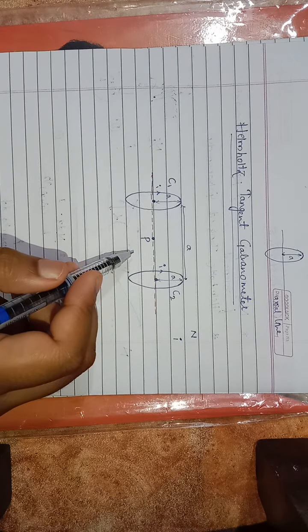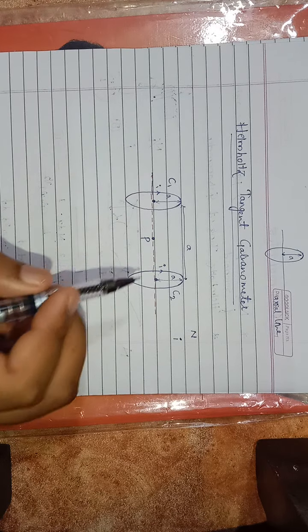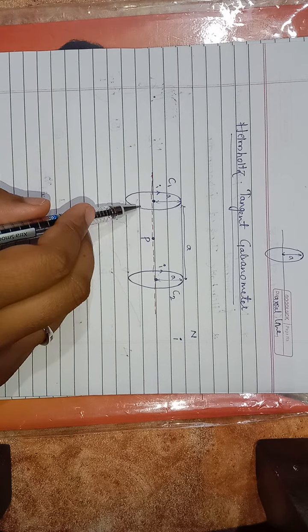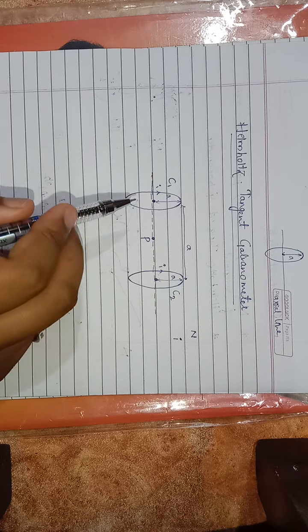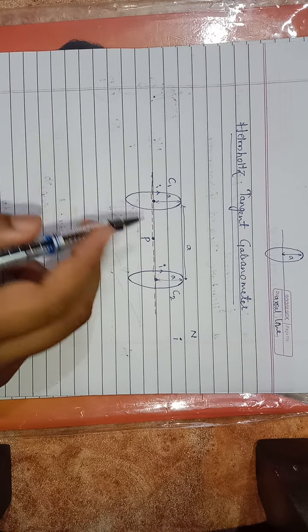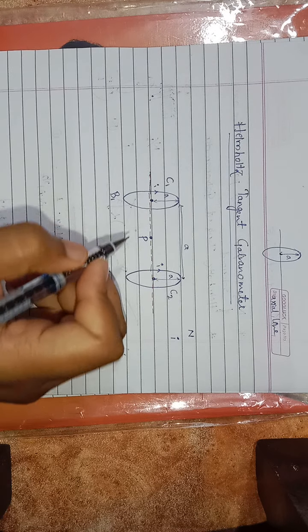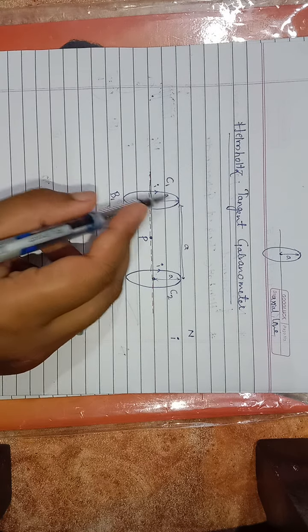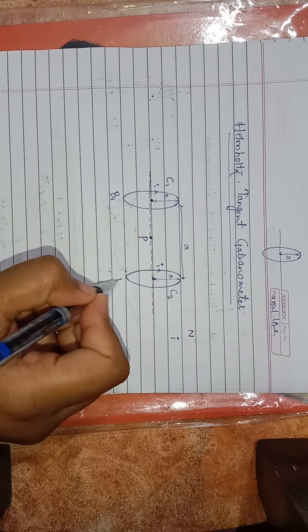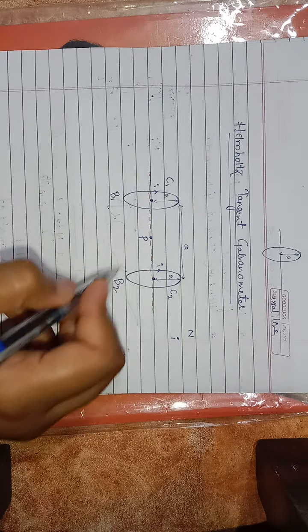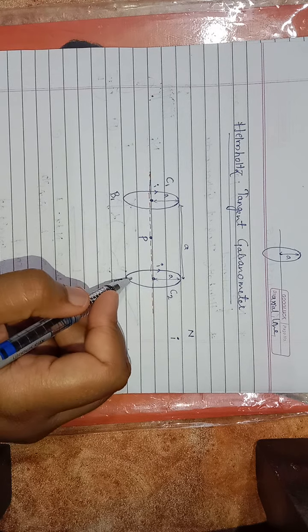This is the situation. So now what we have is the field B1 due to one coil, meaning the magnetic field at P due to the C1 coil is B1, and the magnetic field at P due to this coil is B2.